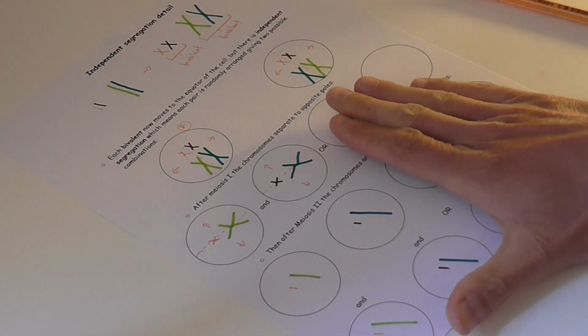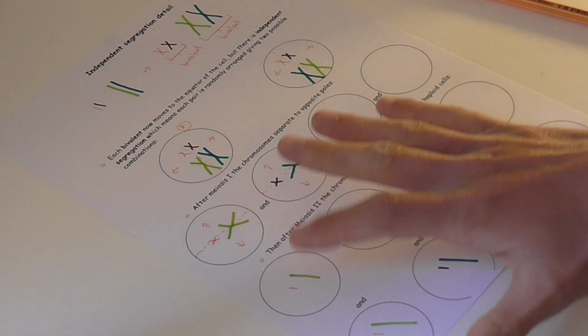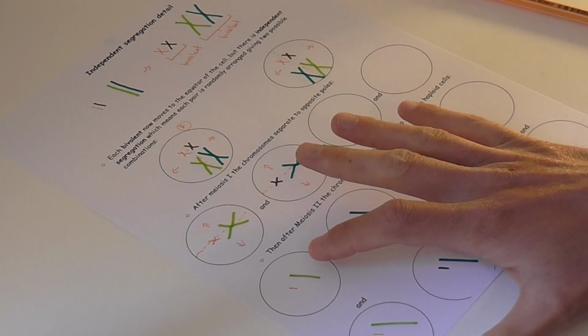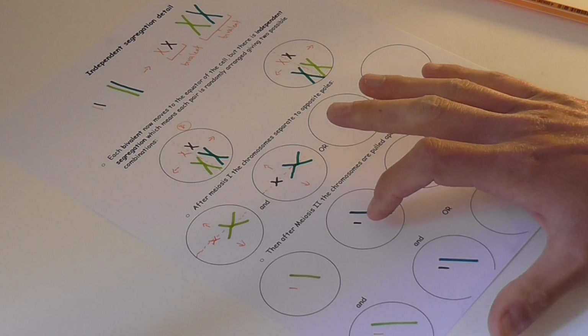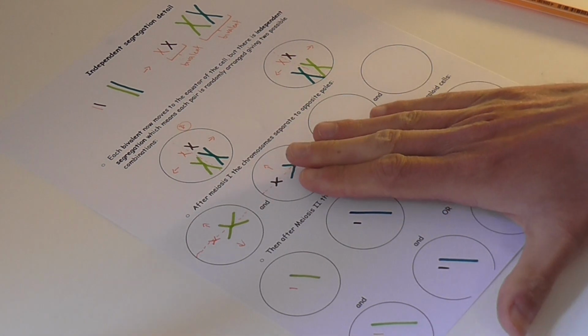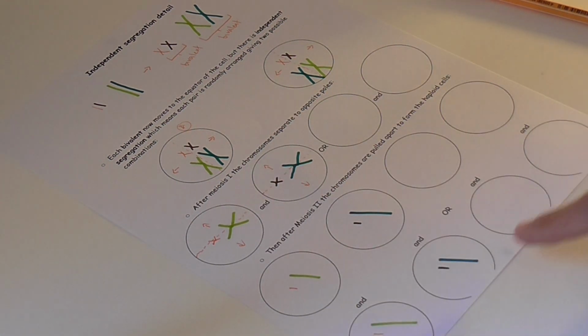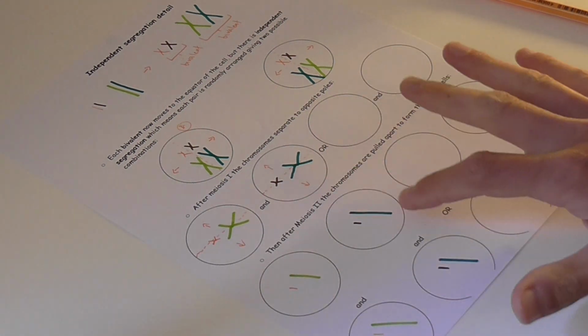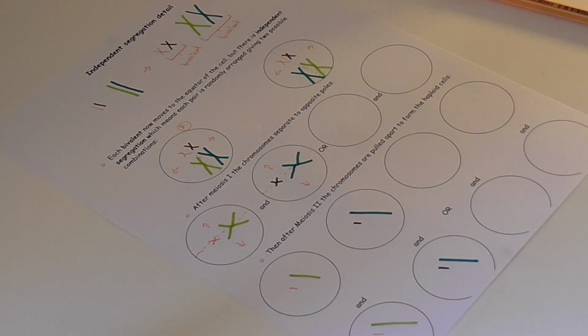We could get small orange, large light green, or we could have small brown, large dark green, and that's replicated here. But these are the two different types of chromosome combinations that we could get.